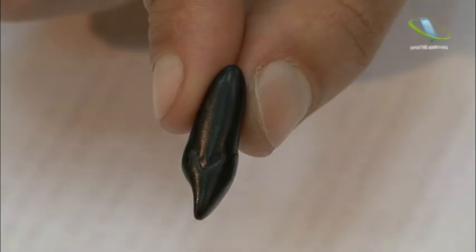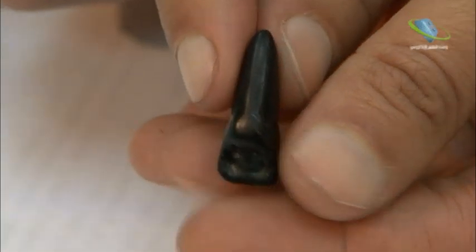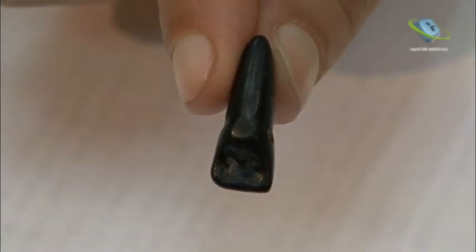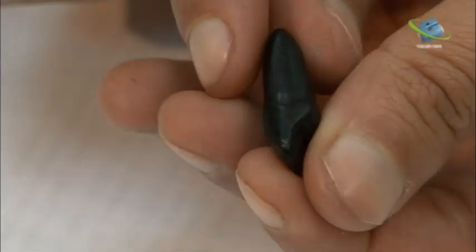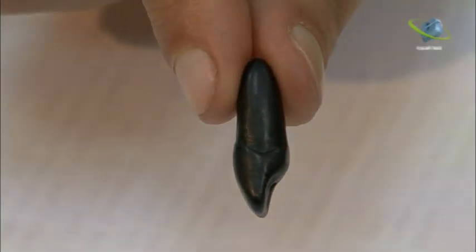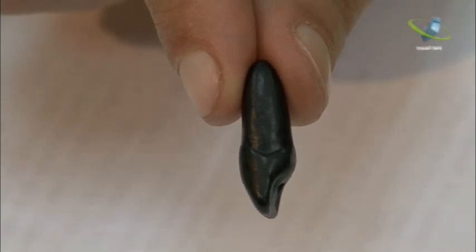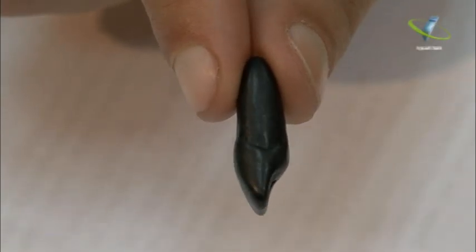This is the labial aspect. Lingual aspect. Distal aspect. Mesial aspect.